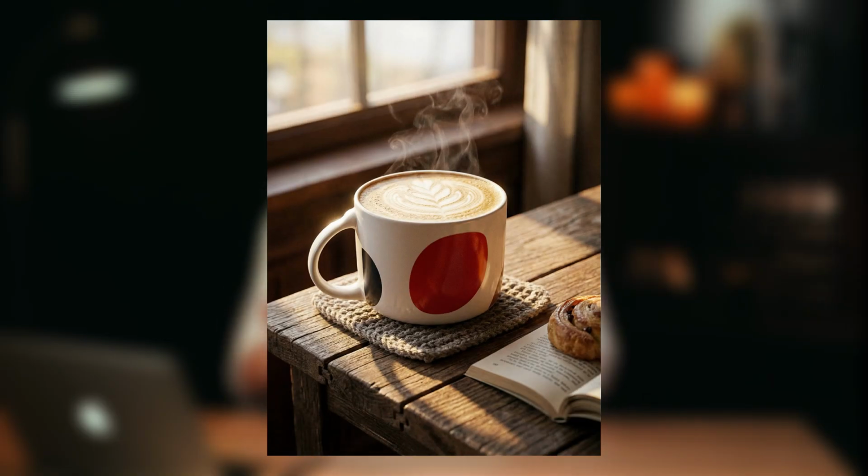We have a warm morning light, a wooden table, a coffee mug with steaming milk latte, and a book that completes the image. This is the kind of image that makes people stop scrolling in a feed. They can imagine themselves in that moment with the cup.